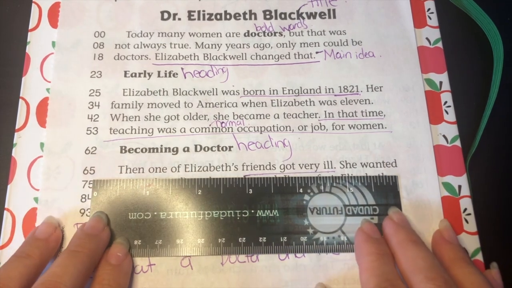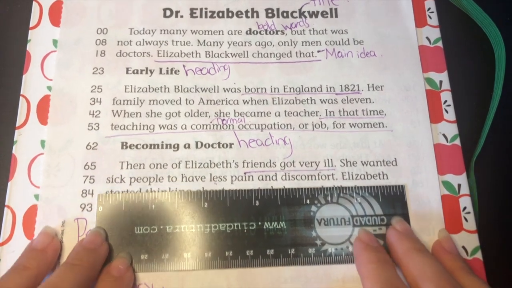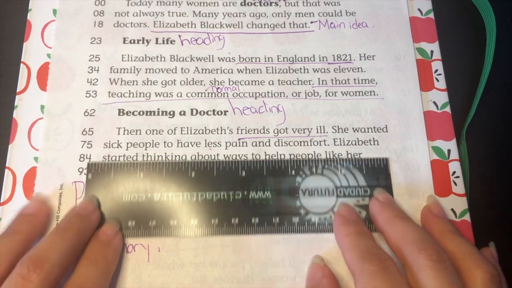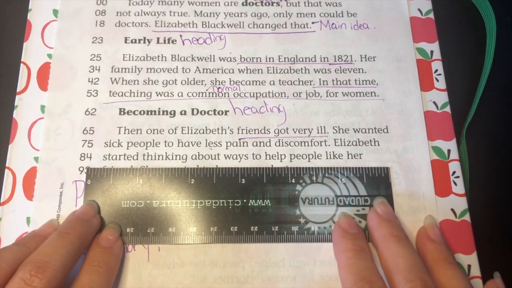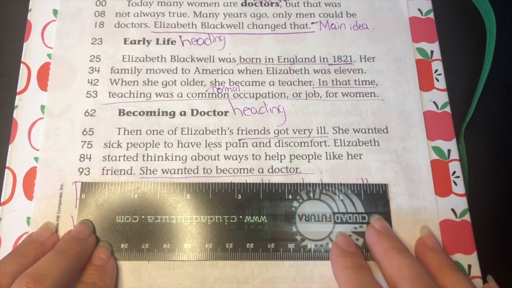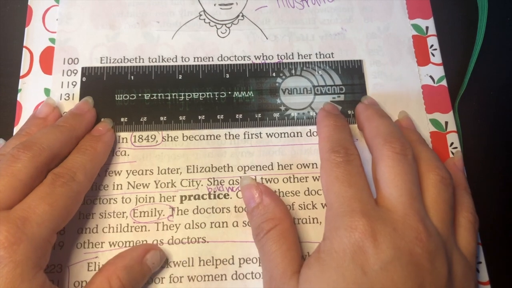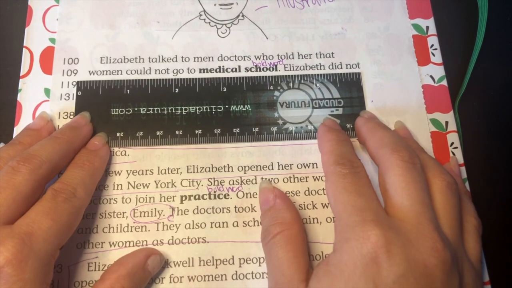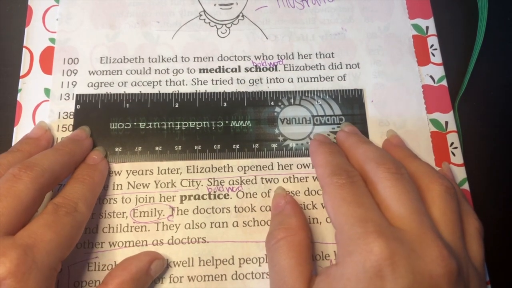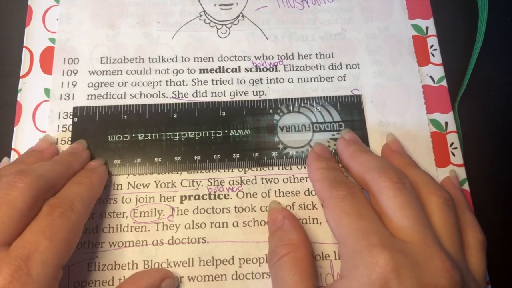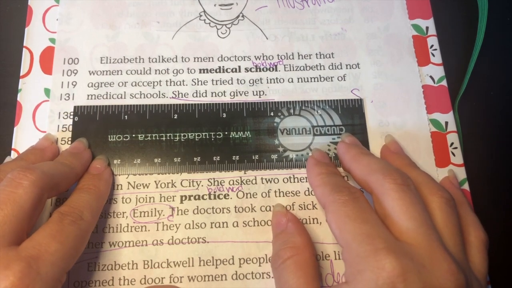Then one of Elizabeth's friends got very ill. She wanted sick people to have less pain and discomfort. Elizabeth started thinking about ways to help people like her friends. She wanted to become a doctor. Elizabeth talked to men doctors who told her that women could not go to medical school. Elizabeth did not agree or accept that. She tried to get into a number of medical schools. She did not give up.